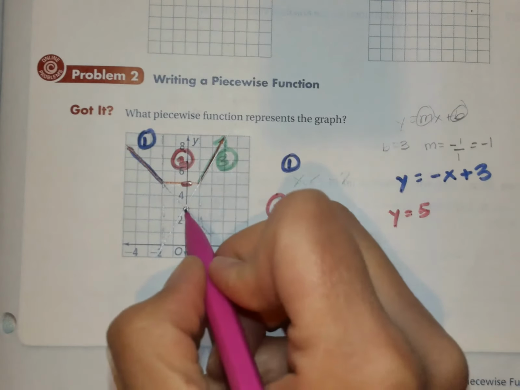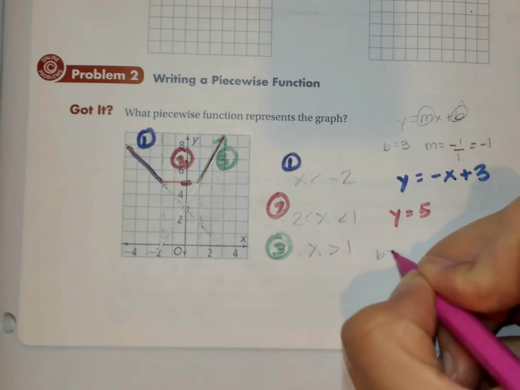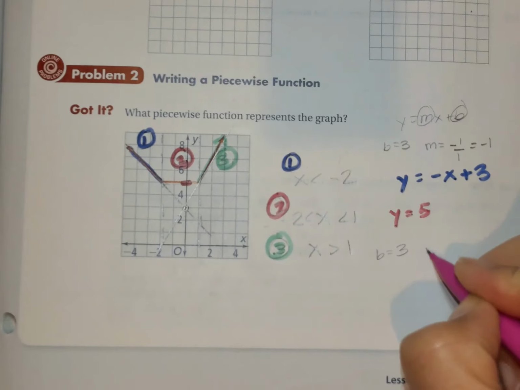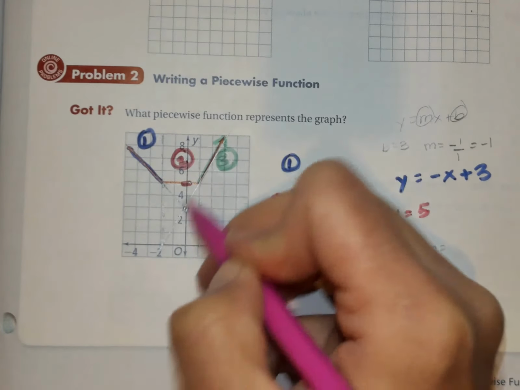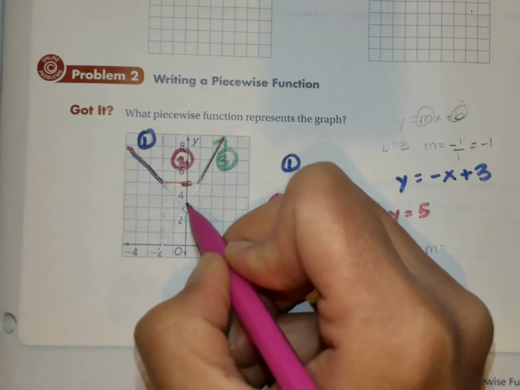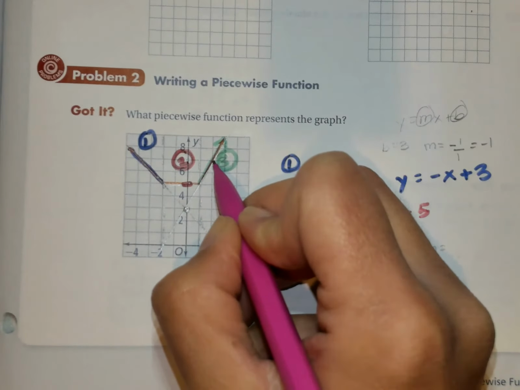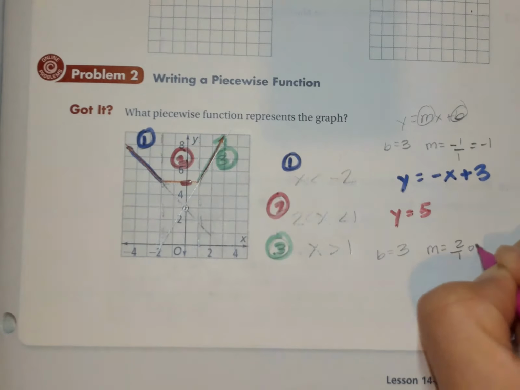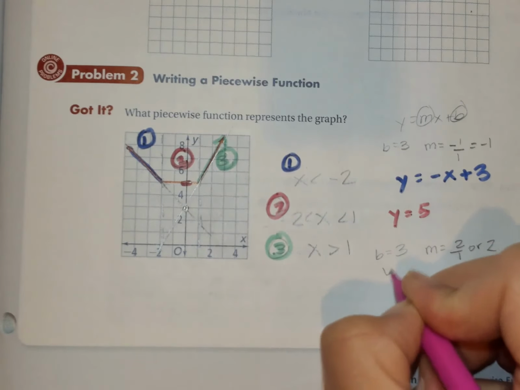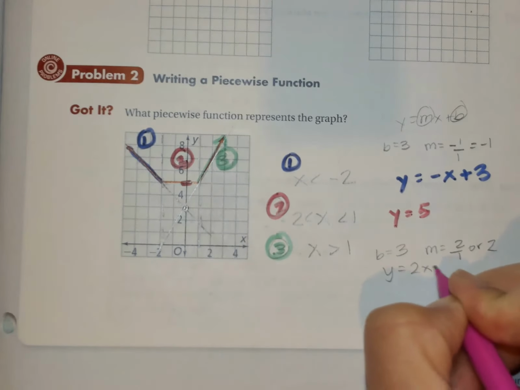So I can see it has the same y-intercept, b equals 3, but its slope is different. So I'm going to count my rise over run for that one. Starting from my y-intercept, I count up 1, 2, right 1, up 1, 2, right 1. So 2 over 1 or just 2. So that would be y equals 2x plus 3.